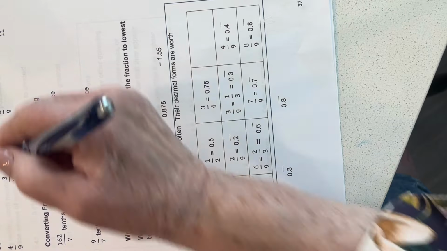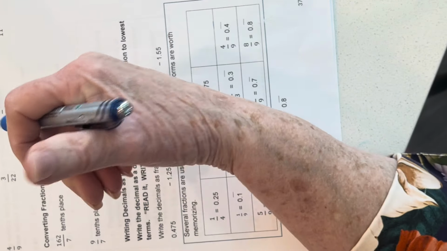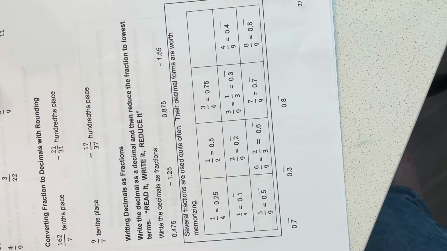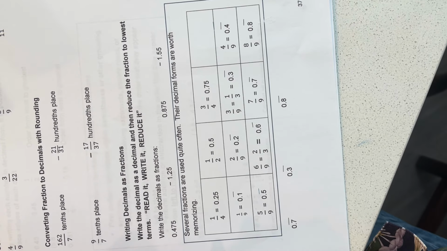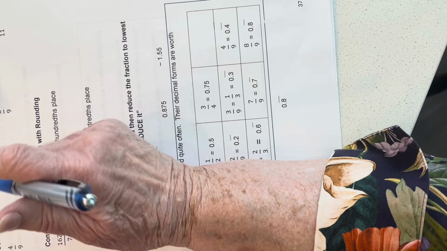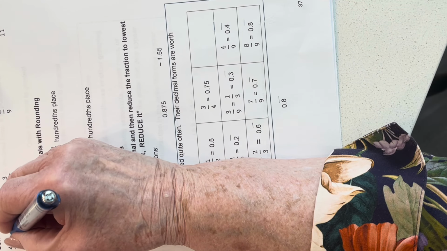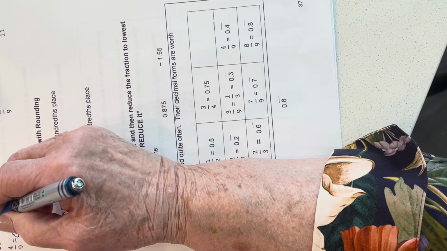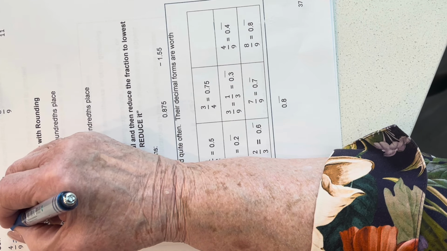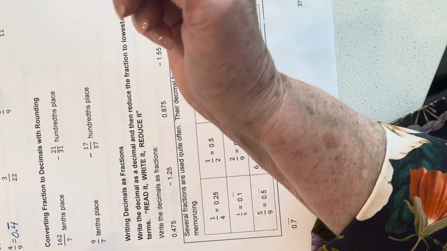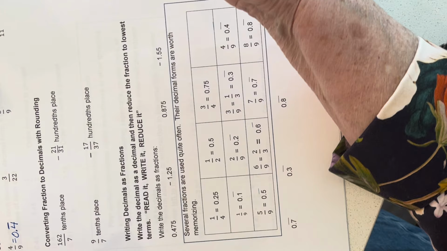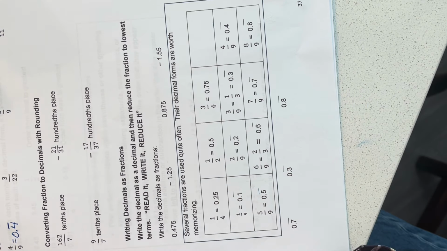Sometimes you get these repeating decimals. In other words, when you divide, the decimal places continue to repeat. So 4/9 is 4 divided by 9. And on my calculator, I'm getting 4, 4, 4, 4, 4, 4, 4. The 4 repeats, so I'm going to write it with the bar over the repeating digit. The 4 is repeating. 3/22, 3 divided by 22.